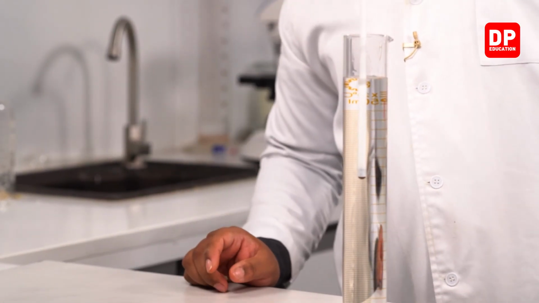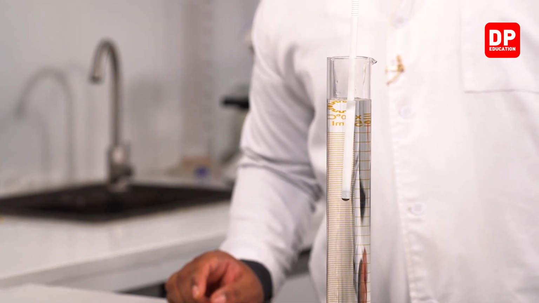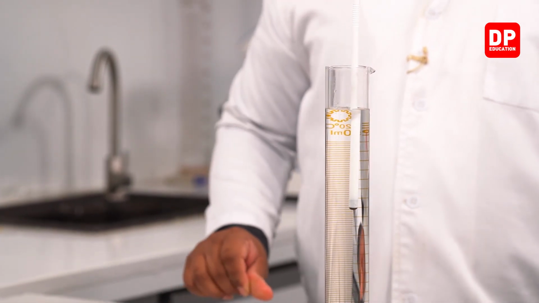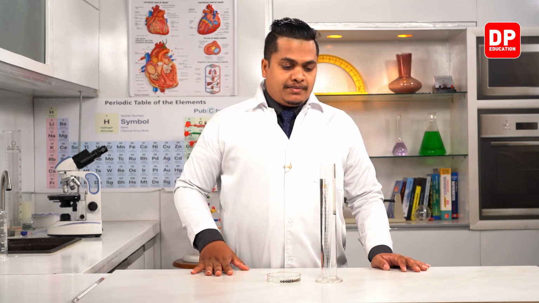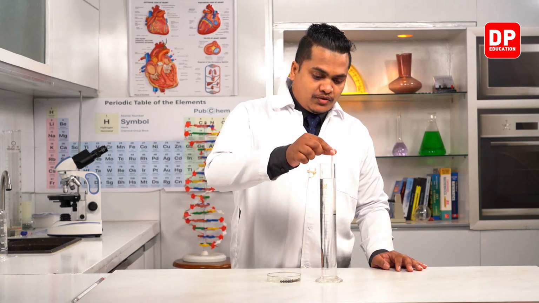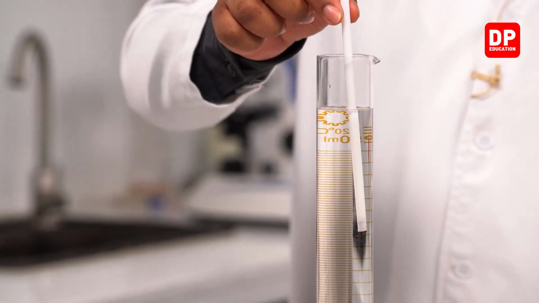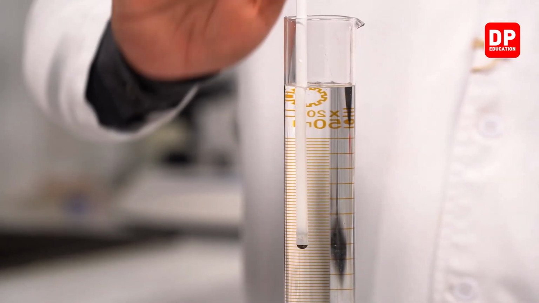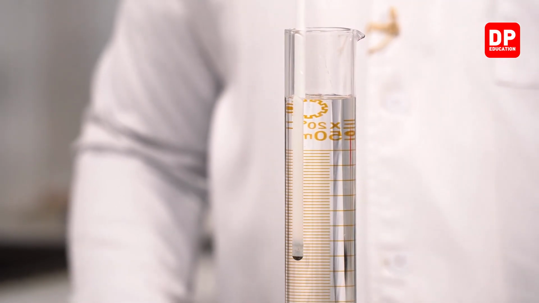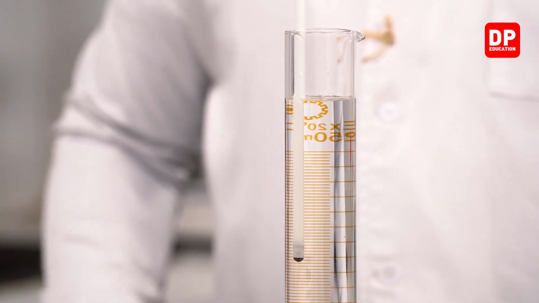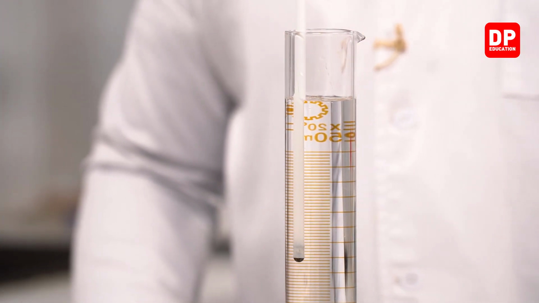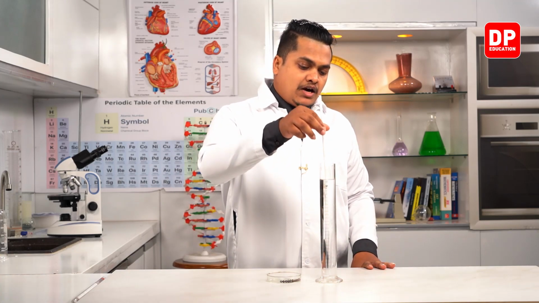Now it's okay, right? So in that way you need to prepare a simple hydrometer like this. It should be held vertical like this, and up to two-thirds of the level of the straw should be underneath the solution.